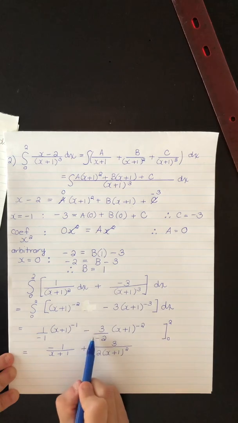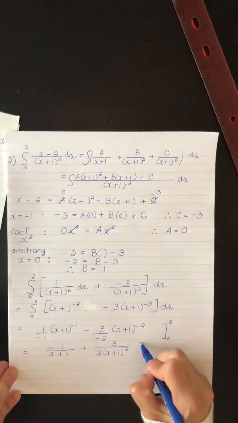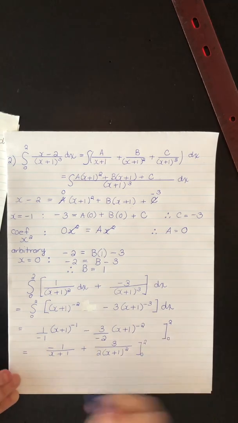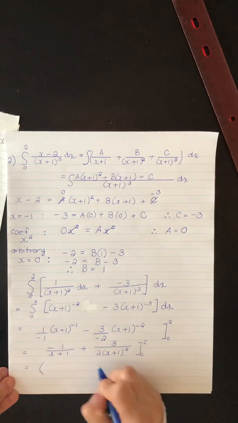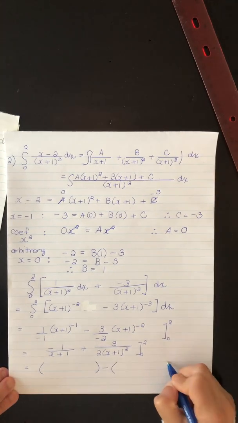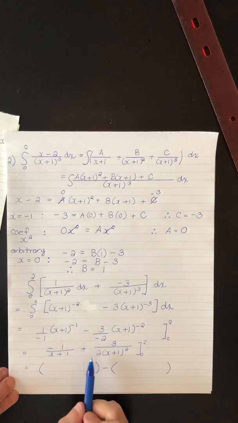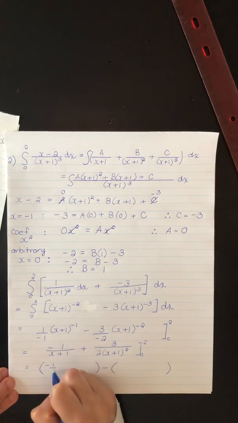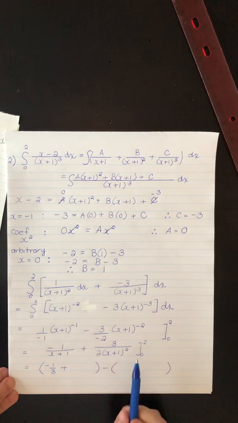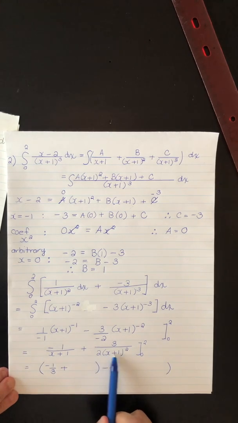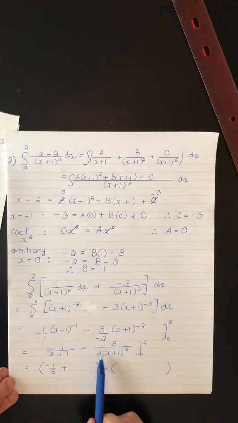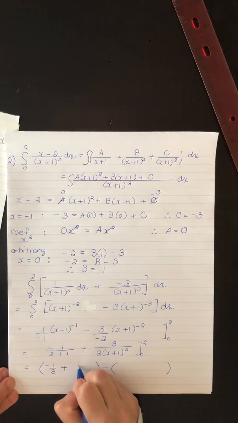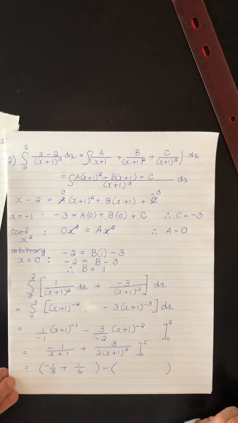Okay, this will now be positive. I would do this, and then remember how this works. First, you substitute 2 throughout. So we will get here -1 over 3. Plus, substitution of 2 here gives me 3 squared or 9. So we're going to get 3 over 18 or 1 over 6.